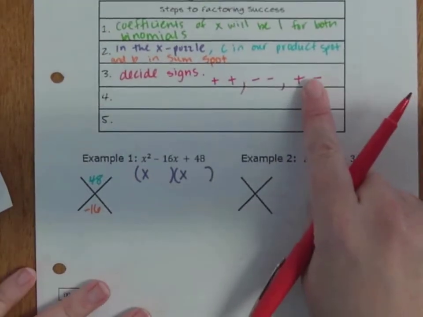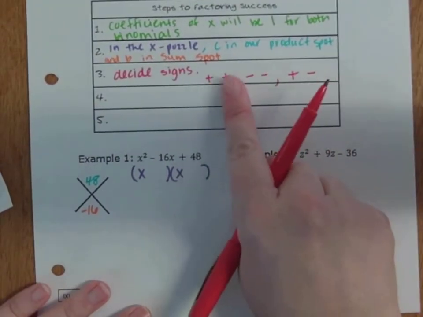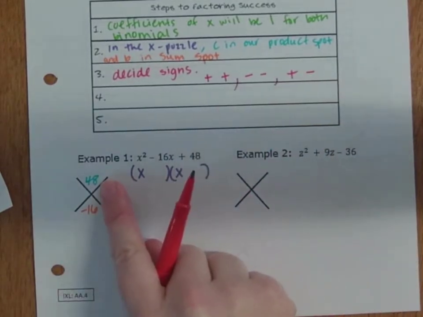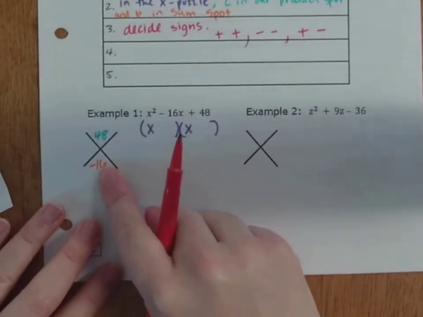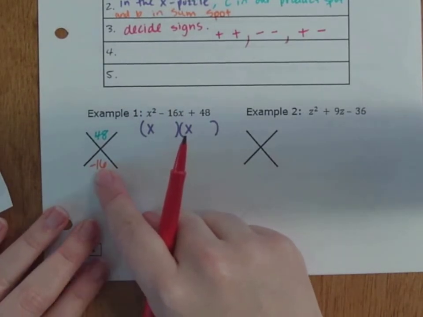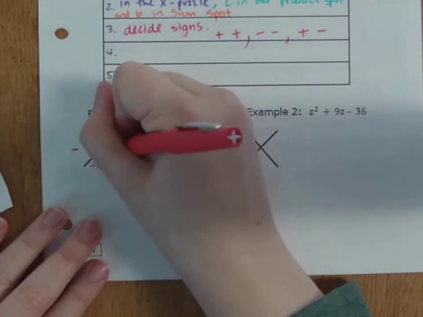So we know it's not this one. We know we either have two positives or two negatives. So then after we decide, okay, do we have positive or negative, we say, okay, negative 16. Could two positives combine to be a negative number? No, so I know that I have a negative and a negative.